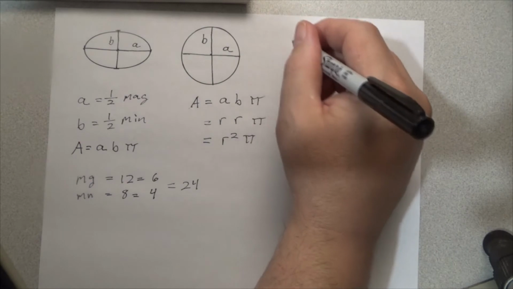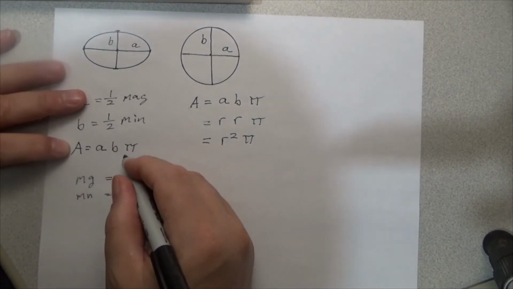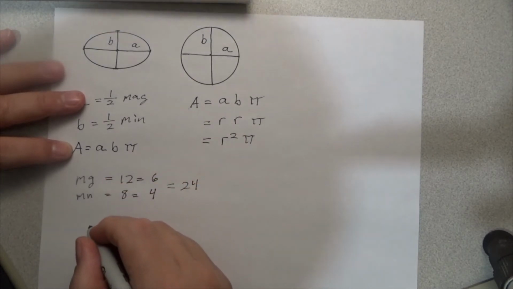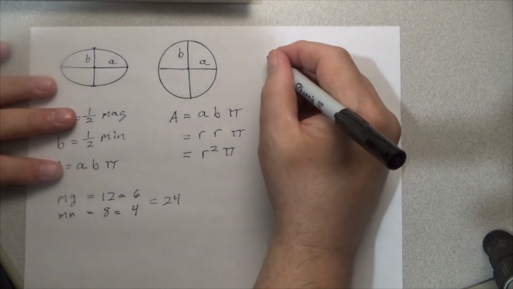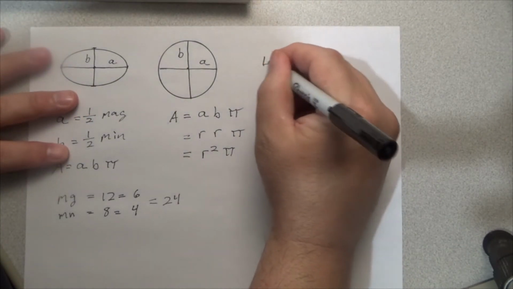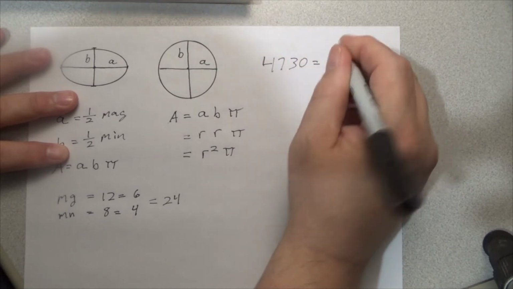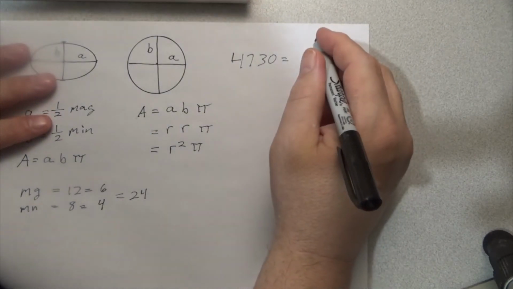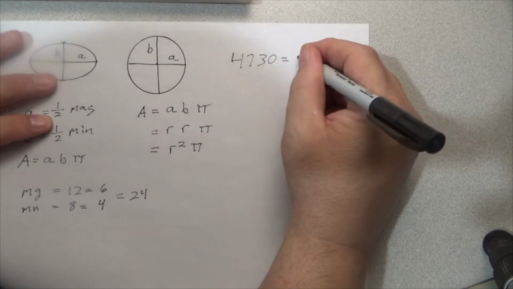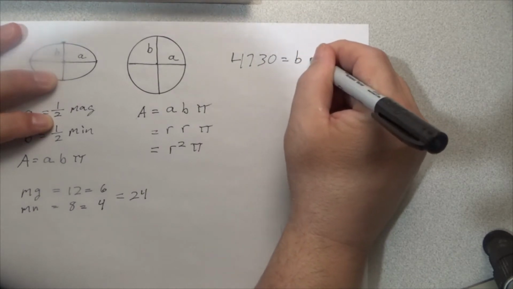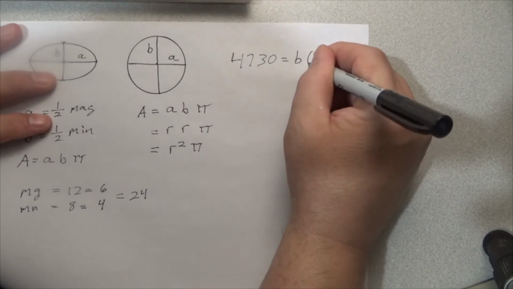Okay, so let's take a look at how we would find this. Let me just write the equation. 4,730 is equal to, we're looking for the minor axis that's associated with B, so I'll write the B first, and then I'm going to write the A. But what is the A?